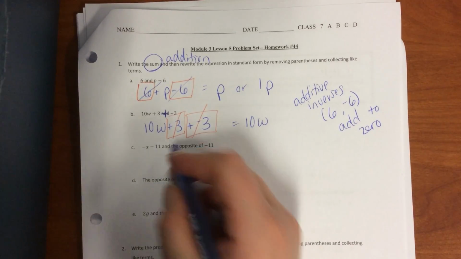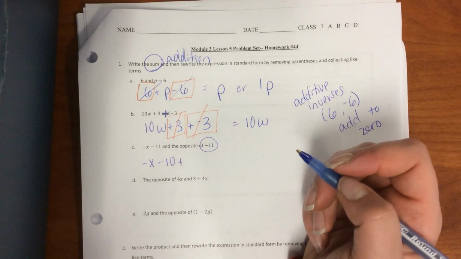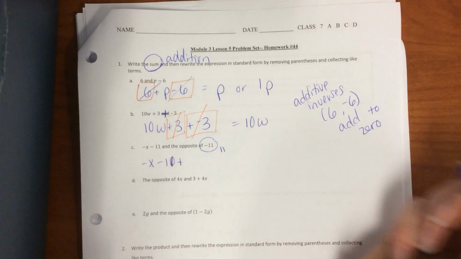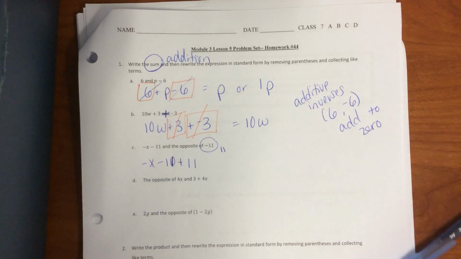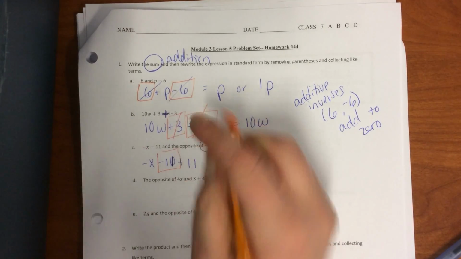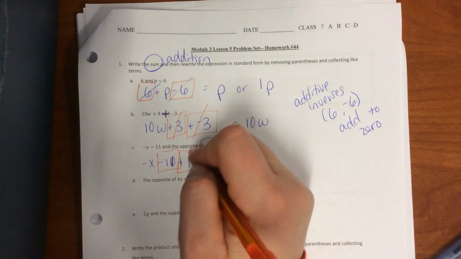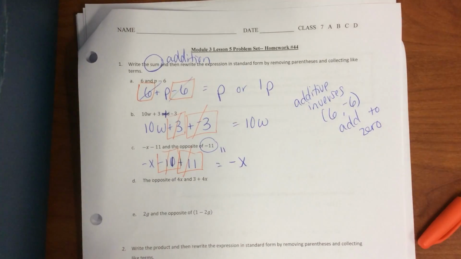All right, so here, -x minus 10 plus the opposite of -11. Opposite of -11 is +11. So I have -x minus 11 plus 11. So box this in. Notice I'm boxing in the symbol before. So -11 plus 11 cancel, and you're just left with -x.